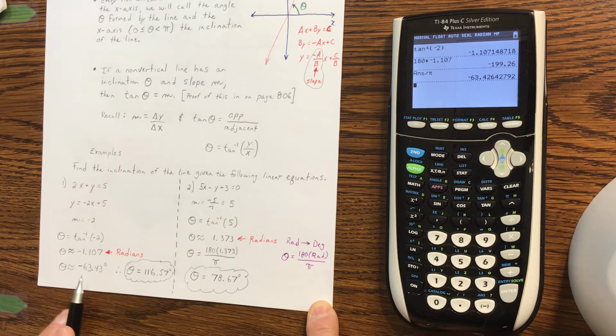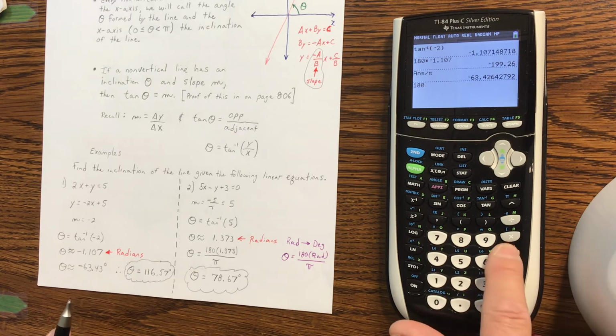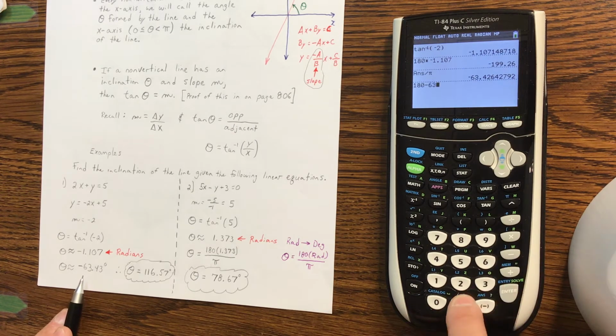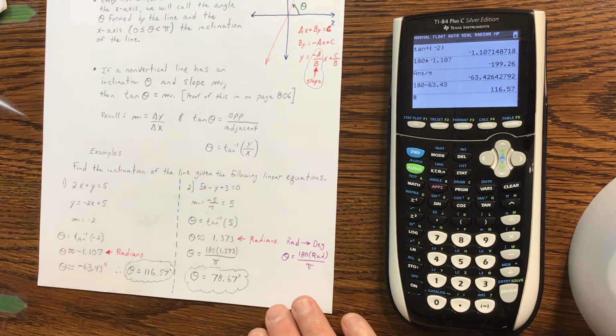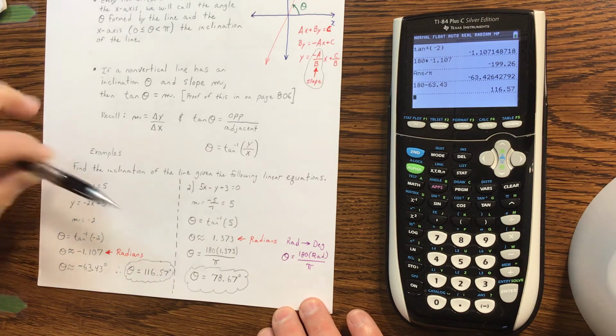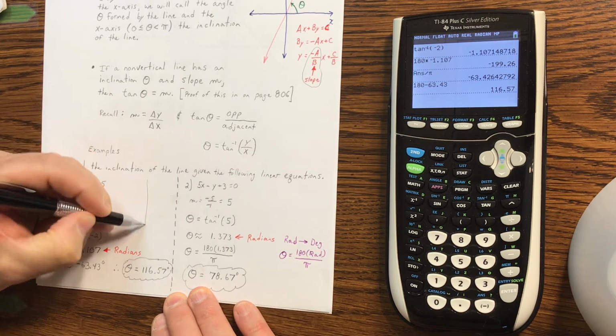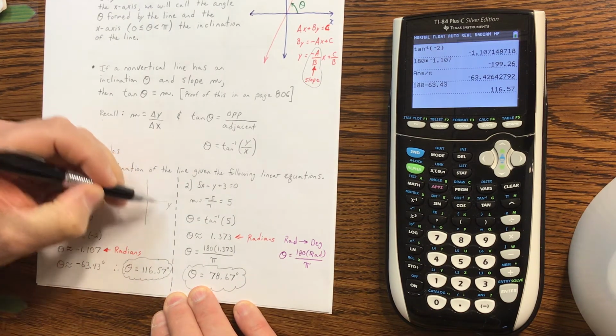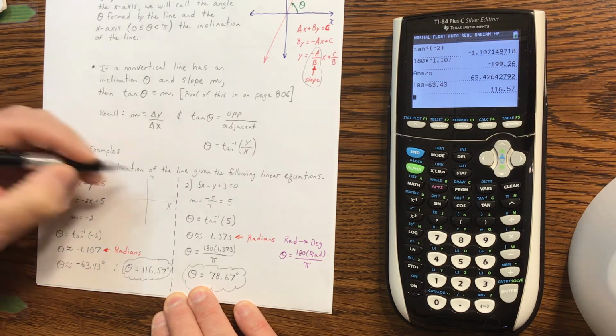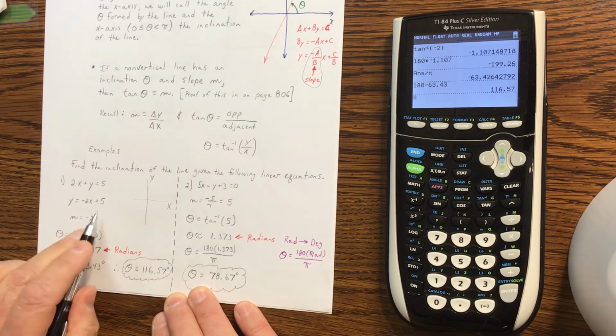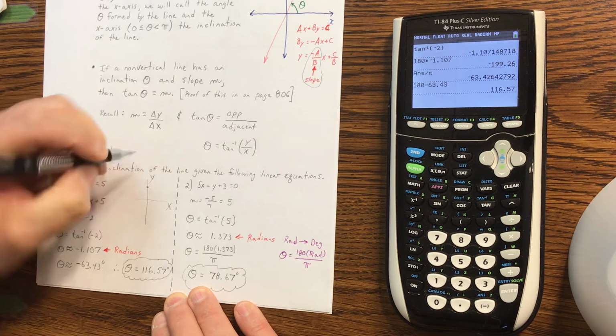You can't have that. So you have to find the complement to this. You just take 180 and subtract from that 63.43, and that's where you get 116 degrees. Now remember, if you look at this graph right here, and we make our XY axis, we know this has a y-intercept of 5. I'm just making this up.